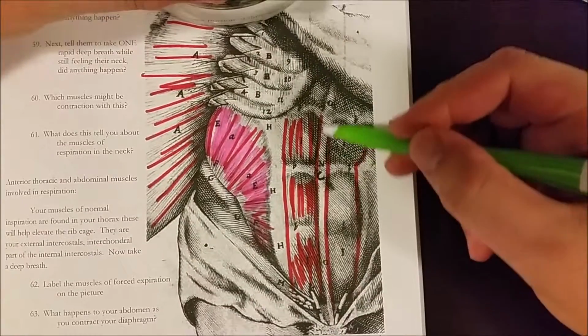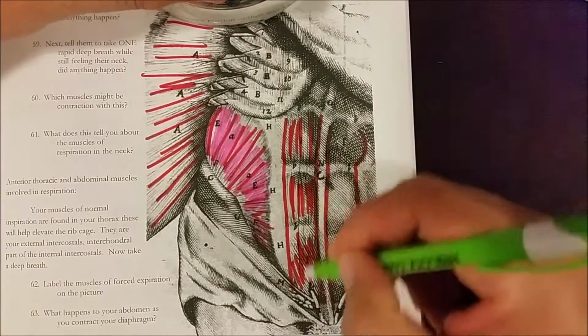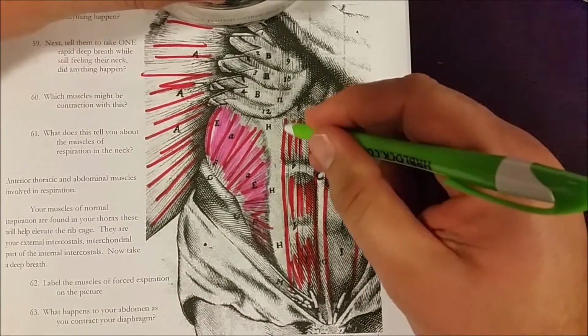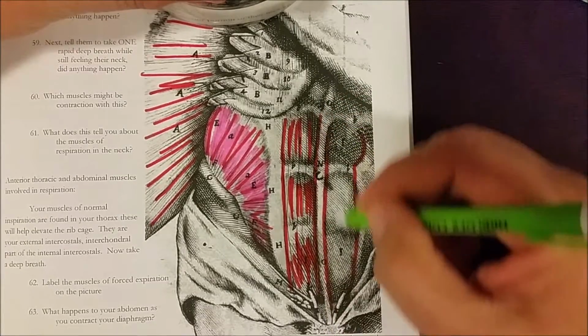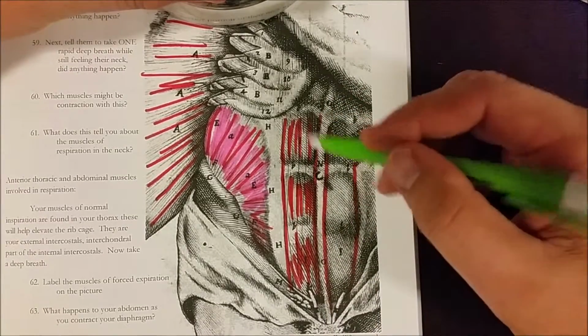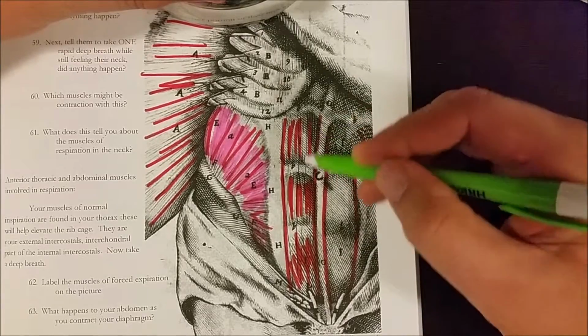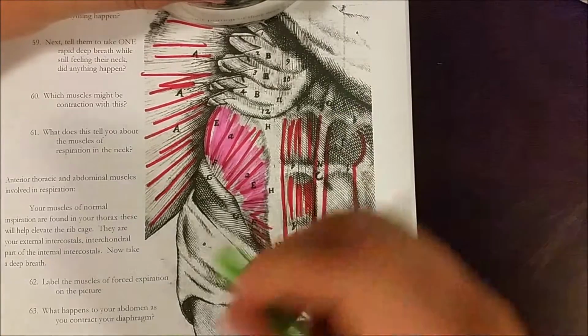The other 3 muscles that are really important to know are here. And here you have a muscle running straight down. This is one of the words that is really important for you to know. Anytime you have a muscle running straight, it usually is called a rectus muscle. This one's in the abdominal cavity, so this is your rectus abdominis.